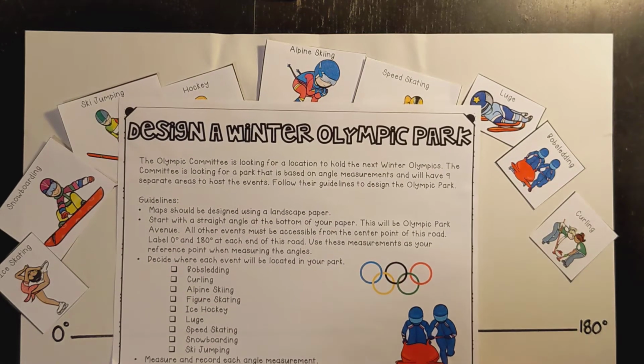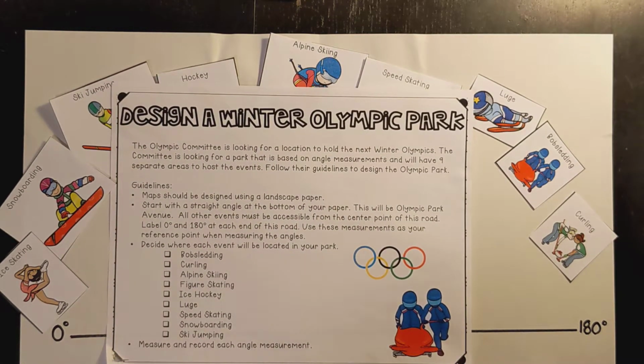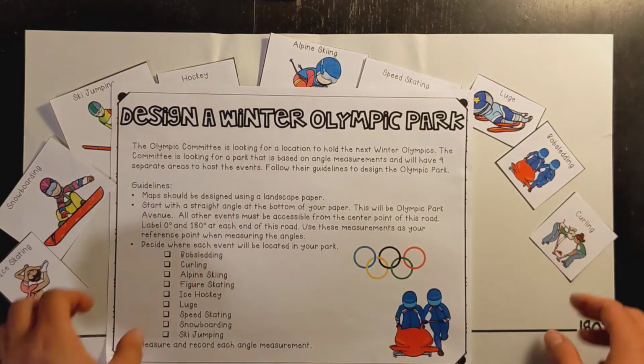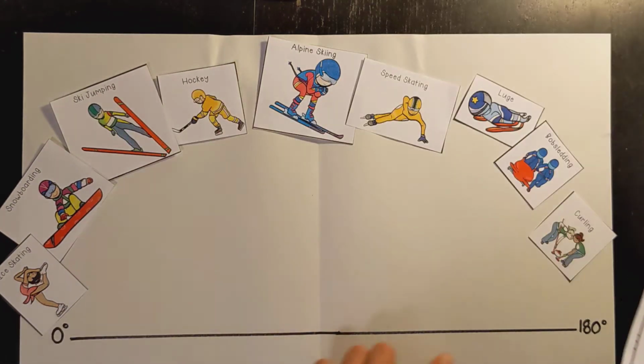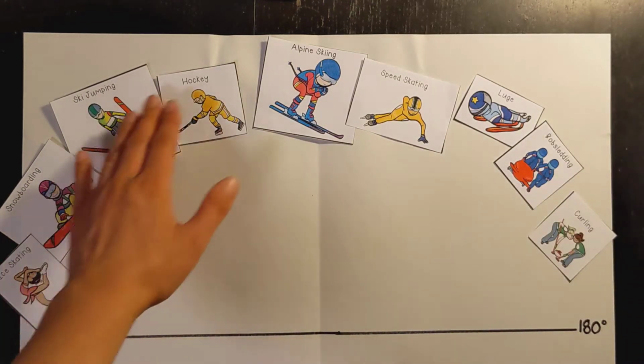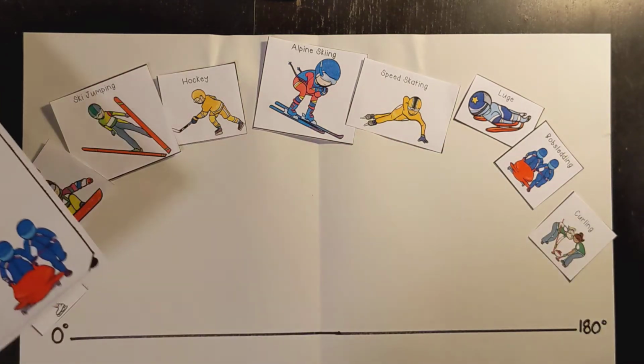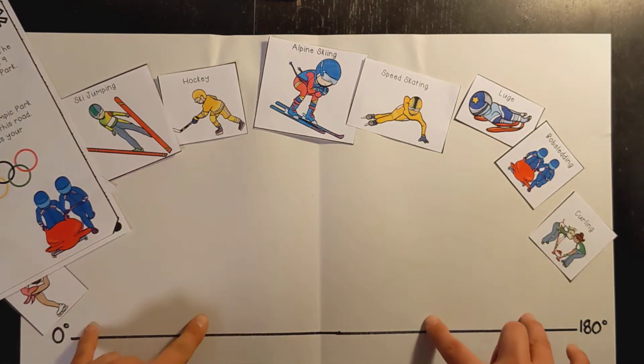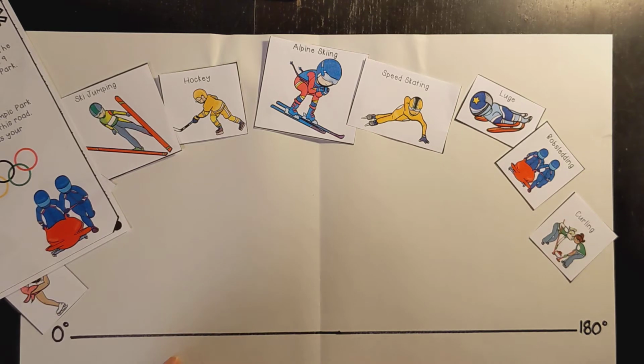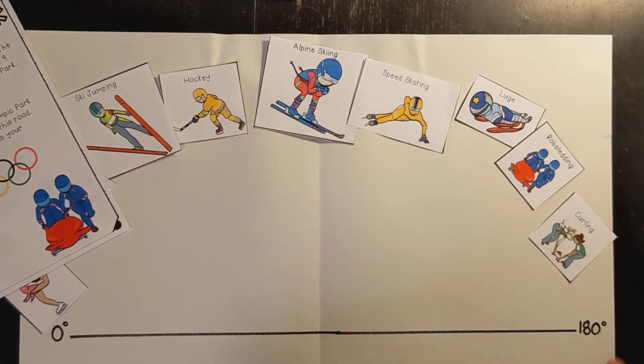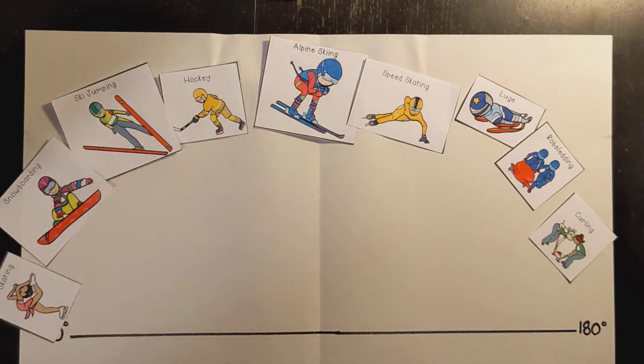So we're designing an Olympic park, like we're hosting the Olympics and we're choosing where all the different events are going to take place. And then this is the road. And all of the events have to be accessible from the road. If you want to, you could put this up here and put some of the events below and above, but then you're going to measure the angle of each event.